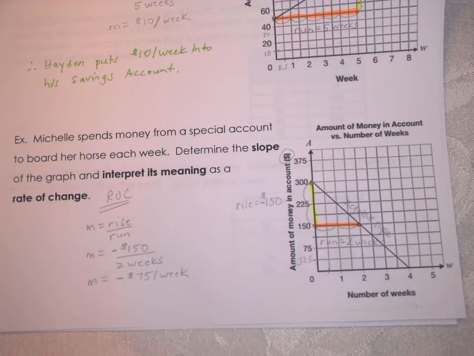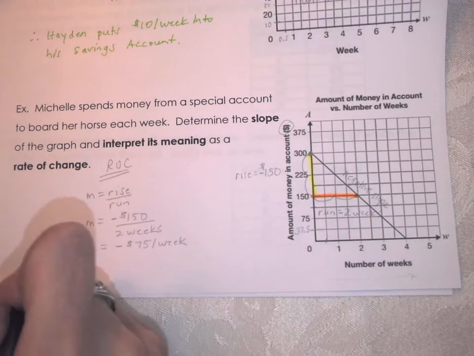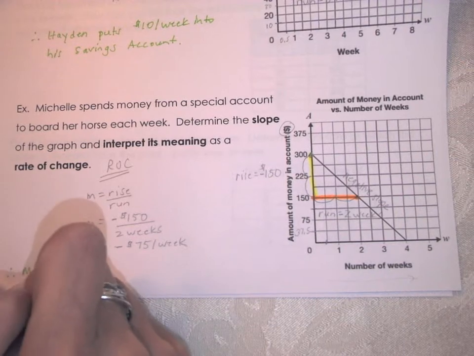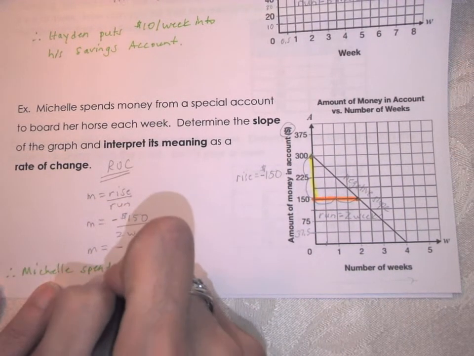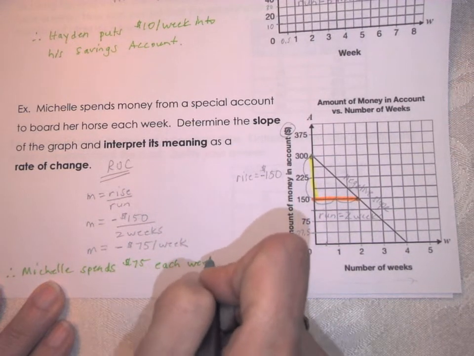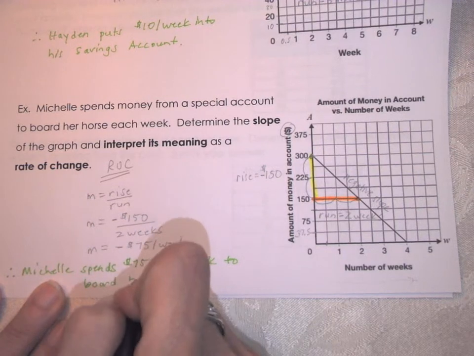And if I want to interpret that, what does that actually mean as a rate of change? It means that she spends $75 each week to board her horse. So therefore, Michelle spends $75 each week to board her horse.